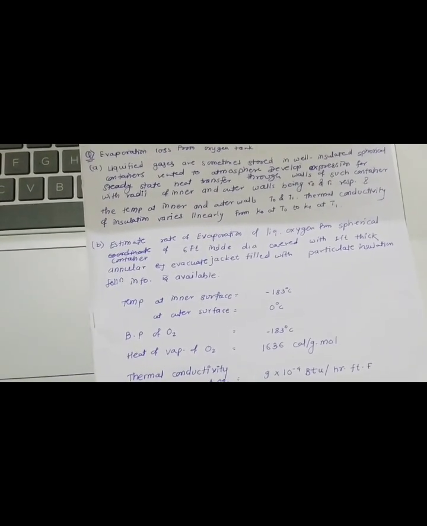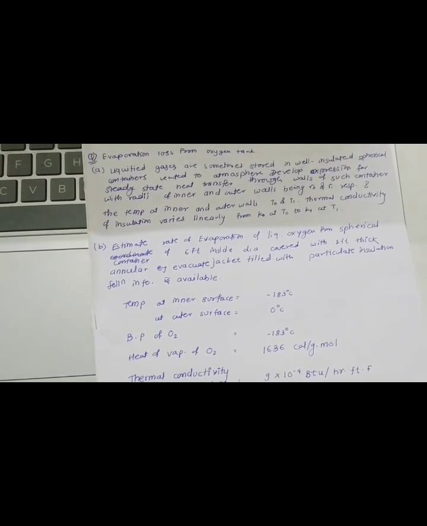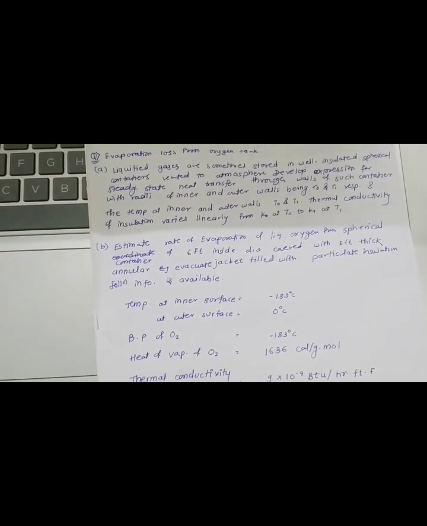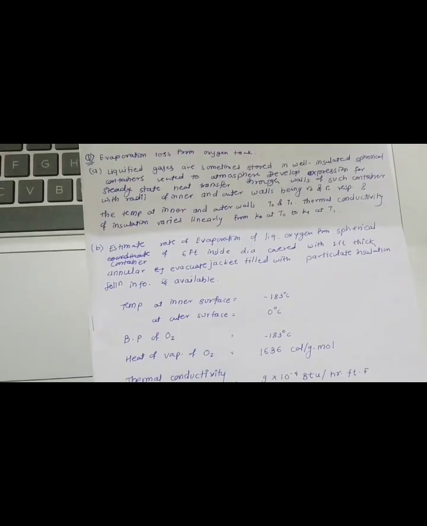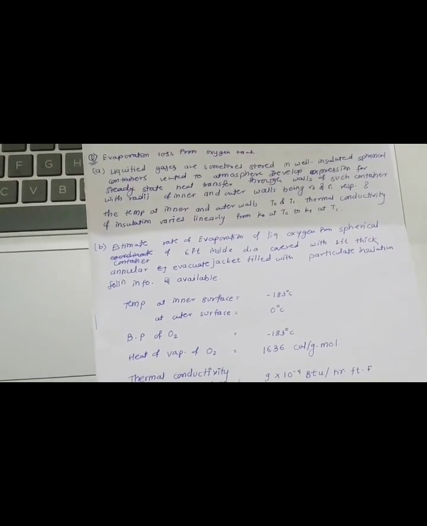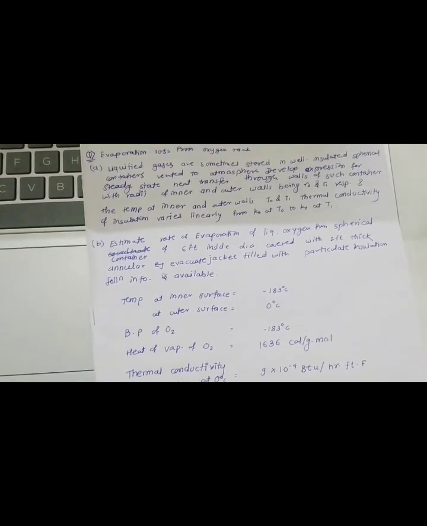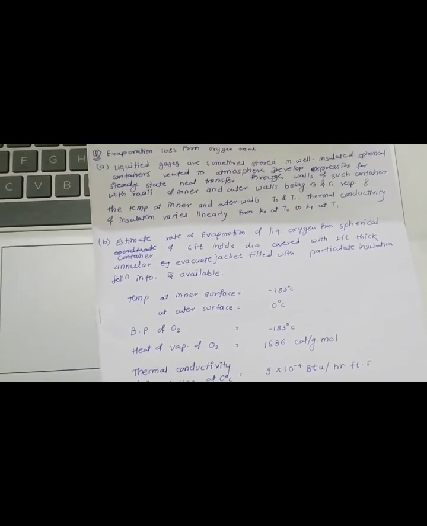T0 is the temperature at the inner wall of the insulation, which equals the boiling point of liquid oxygen, which is minus 183 degrees Celsius. T1 is the temperature at the outer wall of the insulation, which is 0 degrees Celsius, the ambient temperature.